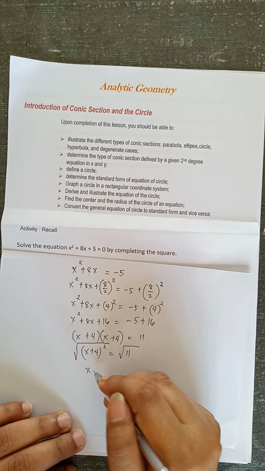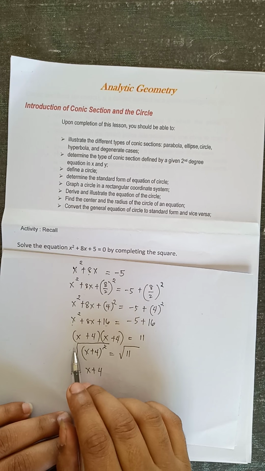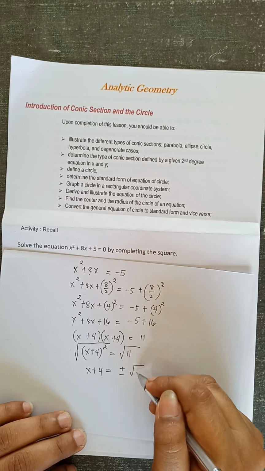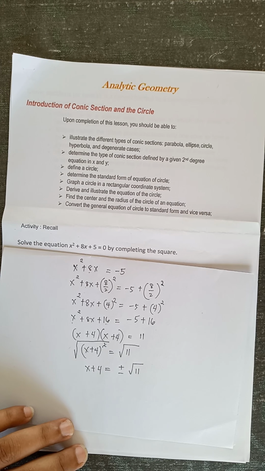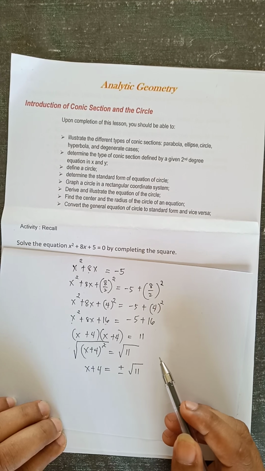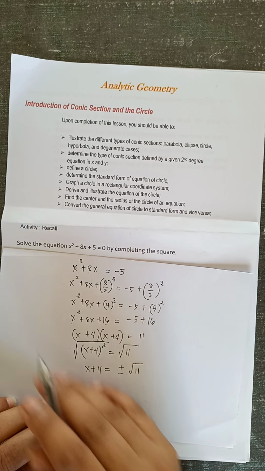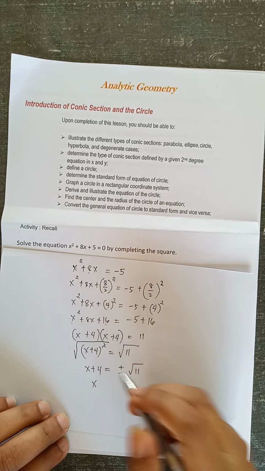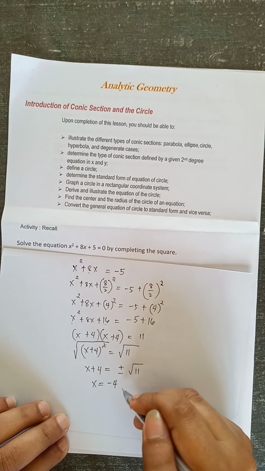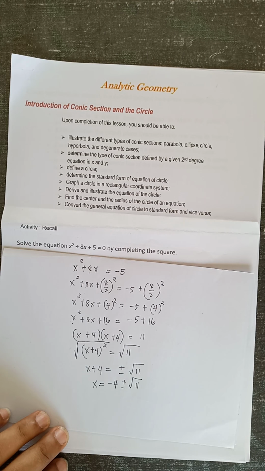So what will remain is x plus 4 only, because it cancels. That equals plus or minus the square root of 11. Next, so that only x remains on one side, transpose the other term, 4, to the other side. So x equals negative 4 plus or minus the square root of 11.